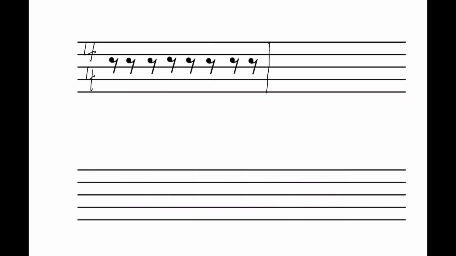Eighth rests are just like eighth notes. They get half of a beat. So if they're on the beat, they get a number. If they're on the second half of the beat, they'll be given an and. And we're going to put those in parentheses. So here we'd have 1, but it's in parentheses because of rest. Here's an and in parentheses because of rest. And we'll keep this going all the way through this measure.